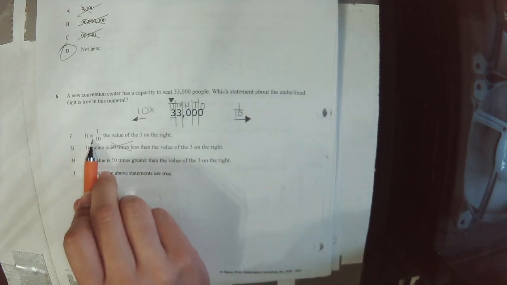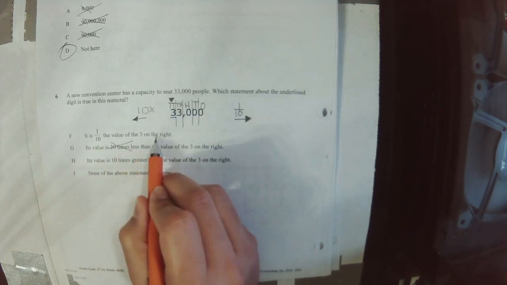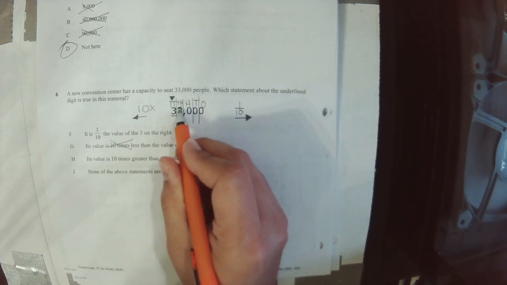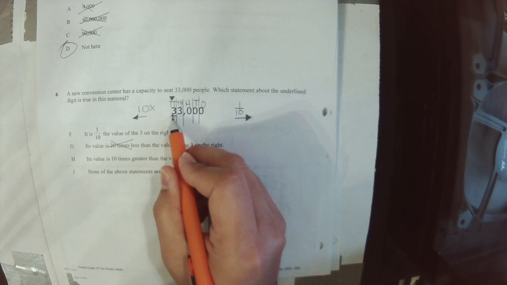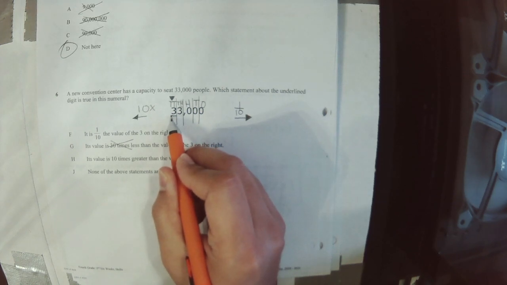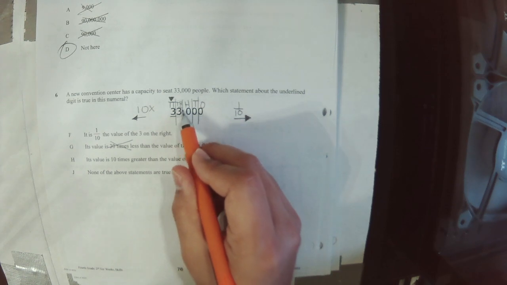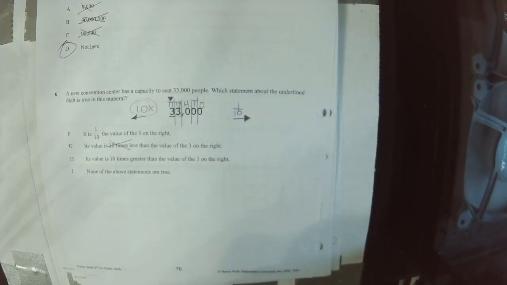F, it is 1/10 of the value of the 3 on the right. So this is the 3 they're asking about. Is the underlined 3 1/10? Is it smaller than the other 3? Kylie, is it smaller? No, it's bigger. So this is what I should be looking for.